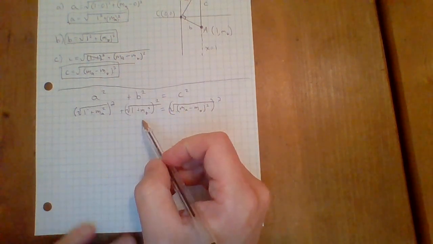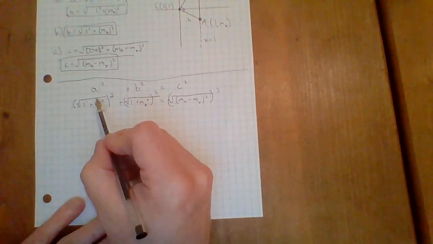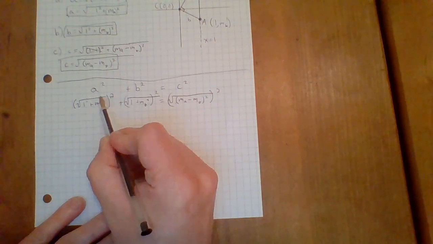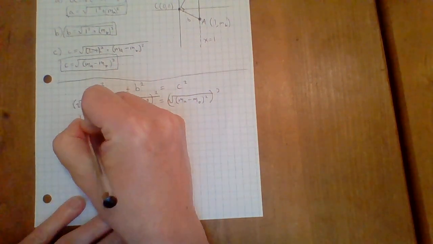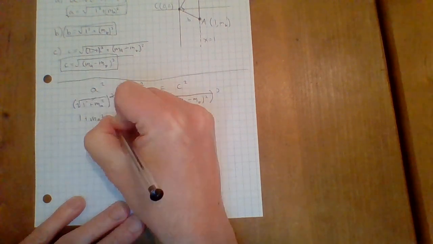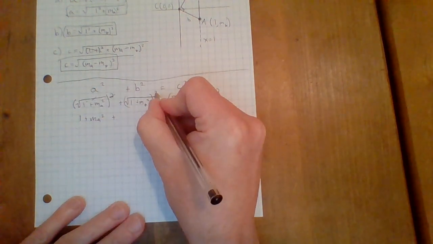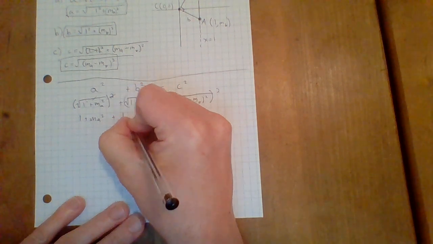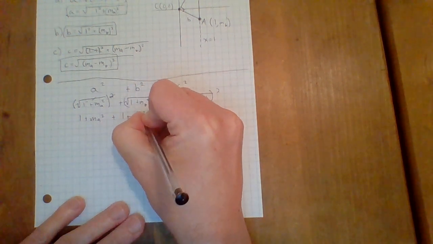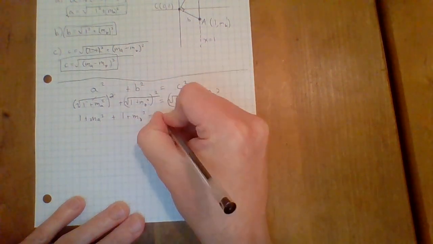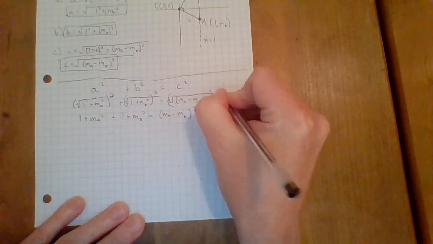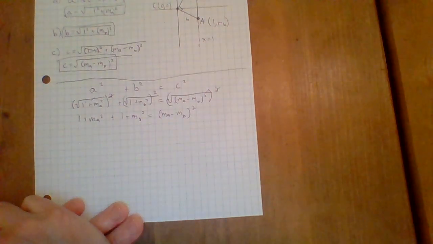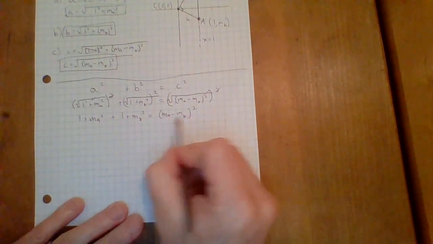And the cool thing is that, and this is tricky, these squareds cancel out the square root, right? So this squared cancels out this square root. I get 1 plus the slope of A squared. And then plus this squared cancels out the square root. Plus 1 plus the slope of B squared. And that equals the slope of A minus the slope of B squared, because this cancels out that square root. Now the real trick is this is where it gets super tricky.